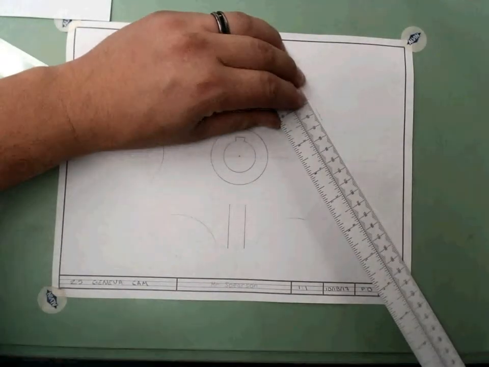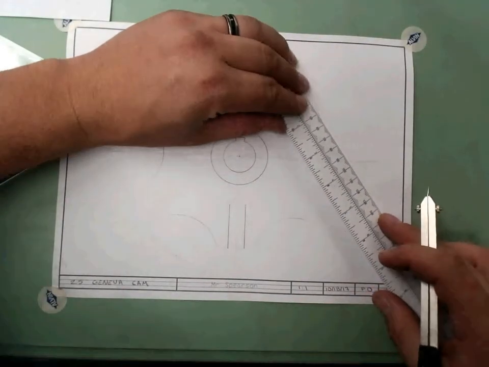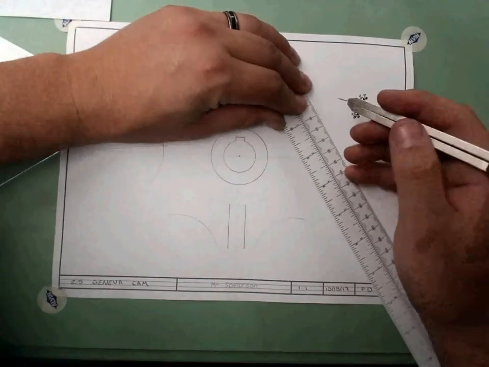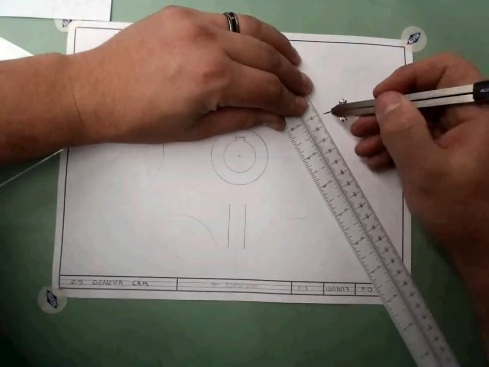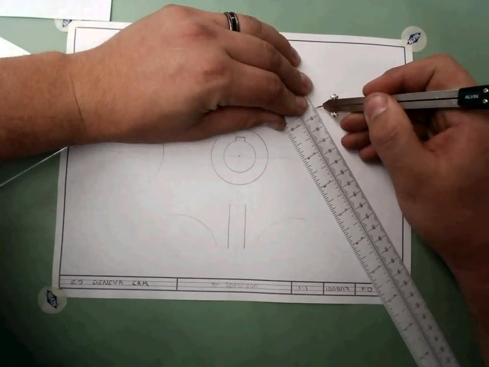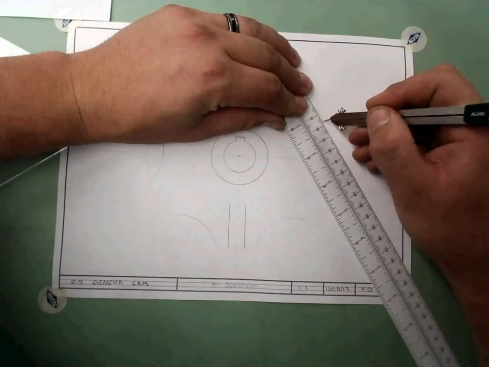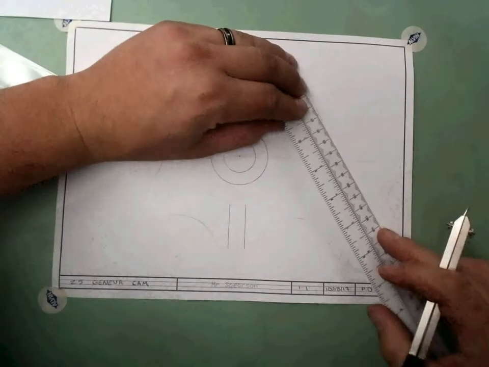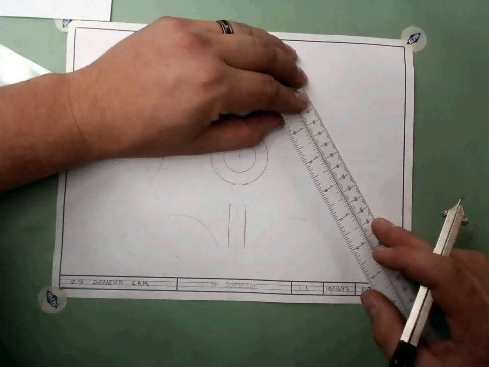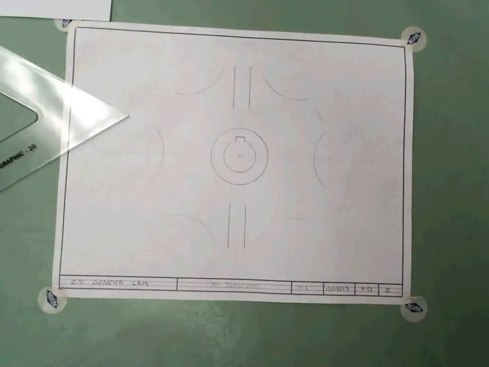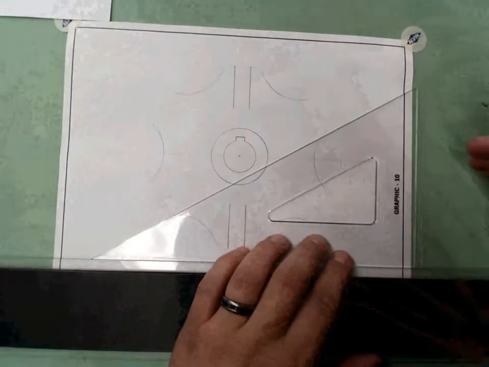Okay, remember, 6.5 each direction. Five, 6, 6.5, 5, 6, 6.5. Measure it. Look at that, 13. Okay. Yep, we're all square.